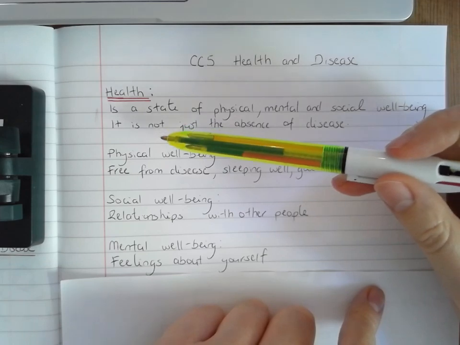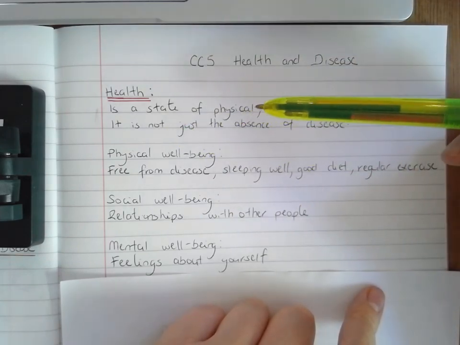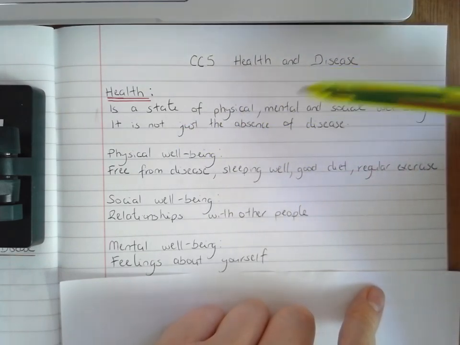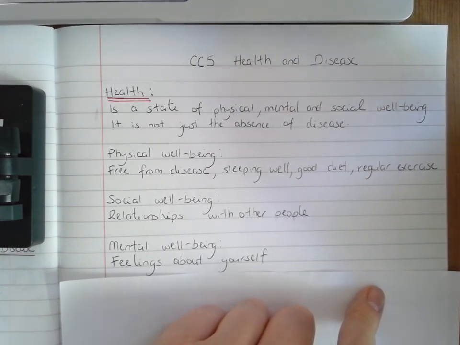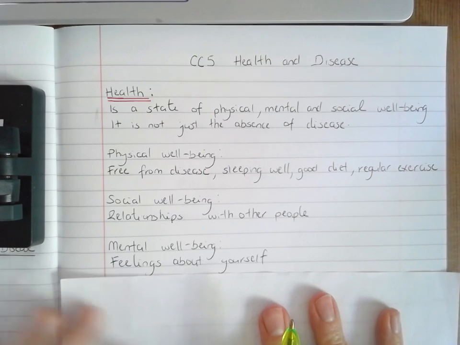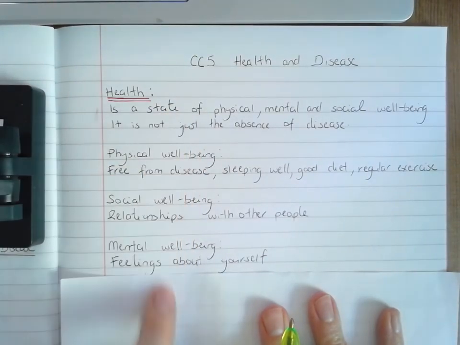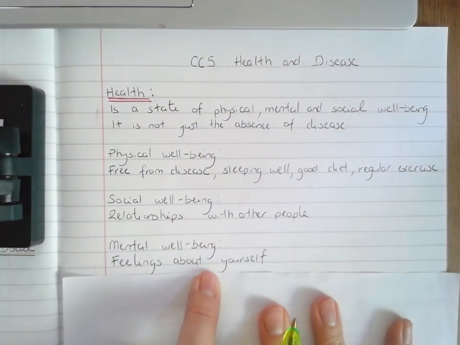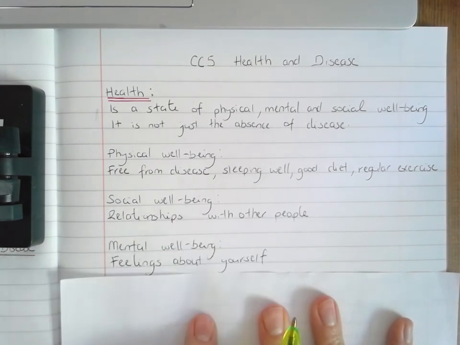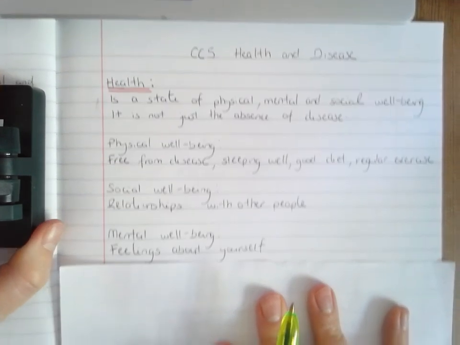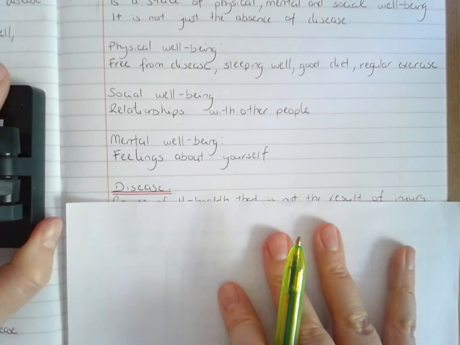So when you're talking about health, you need to consider physical, mental, and social well-being. That's the official definition that you need to know. And in terms of disease, so please do take this down into your notes. If you need to pause, then do so and write it all down, and then you can press play when you're ready. But I'm going to scroll down a little bit to now look at disease.